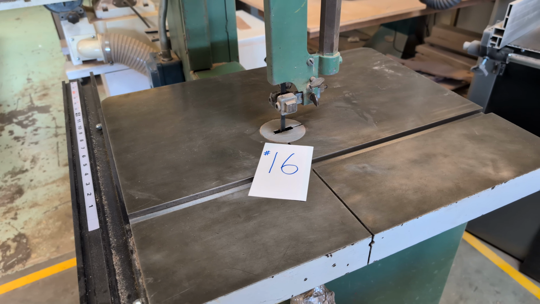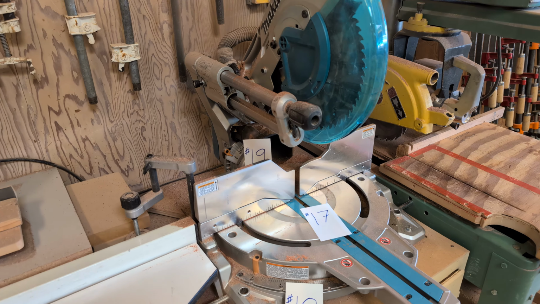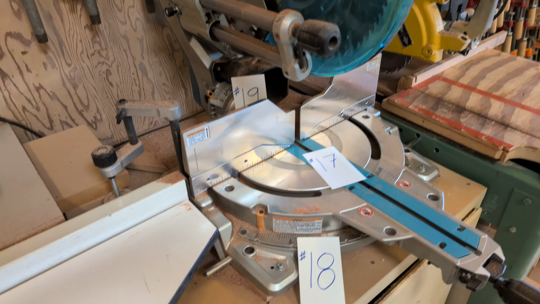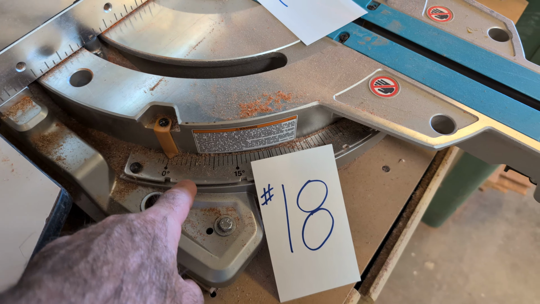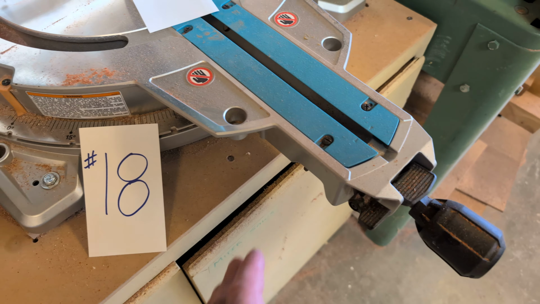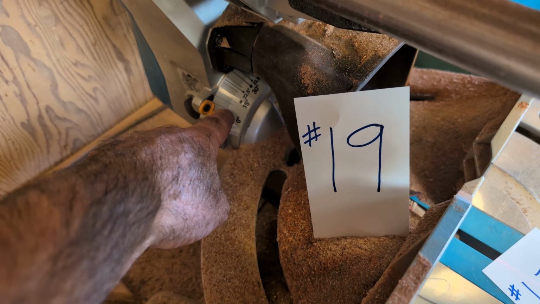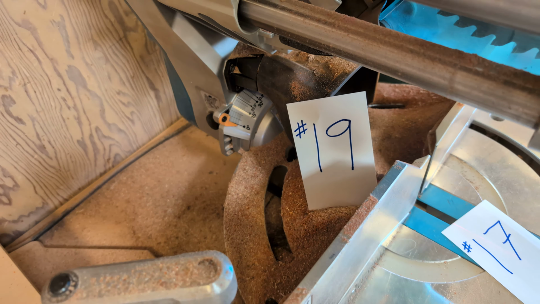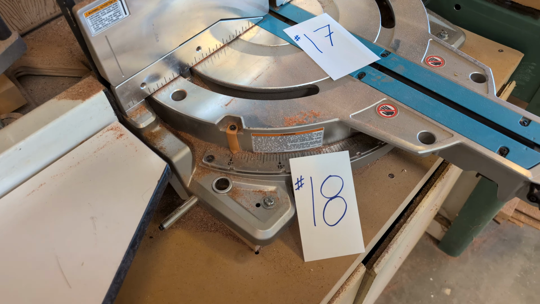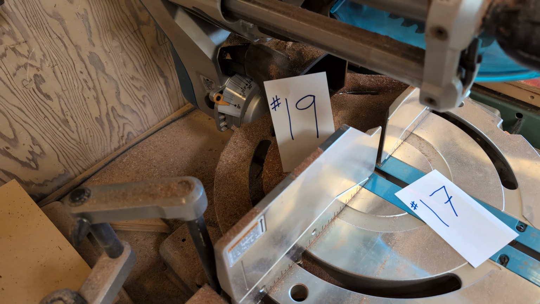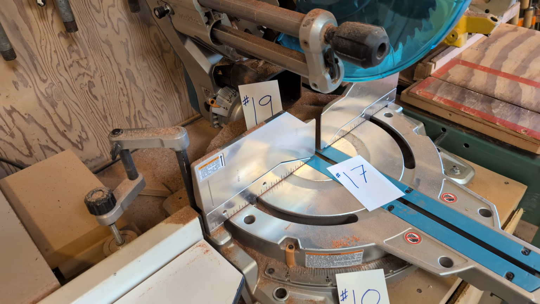It's the blades in the band. 17 is a compound miter saw. 18 is a miter. So using this gauge right here and this button here changes the miter angle. Versus 19, changing this angle here, is a bevel. So 17 is a miter saw. 18 is a miter. 19 is a bevel. A miter and bevel together is called a compound.